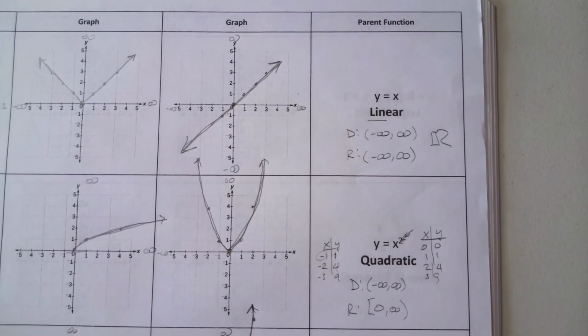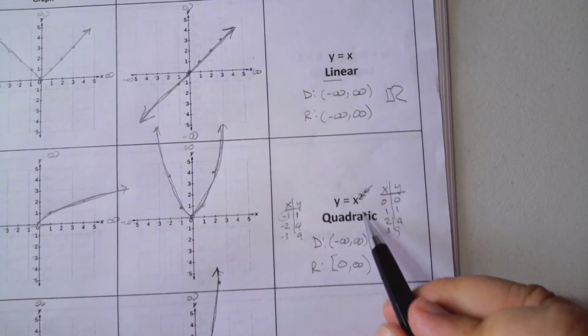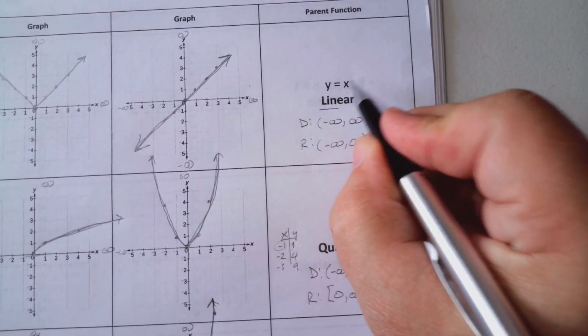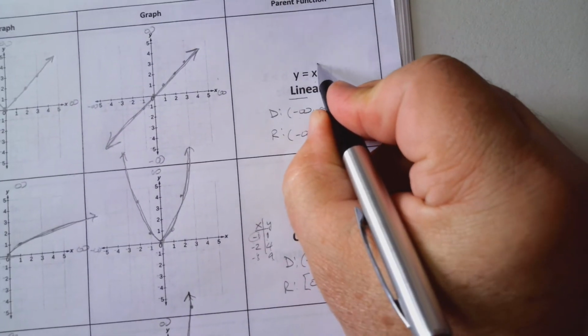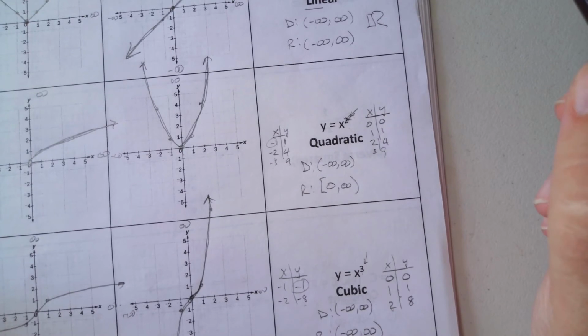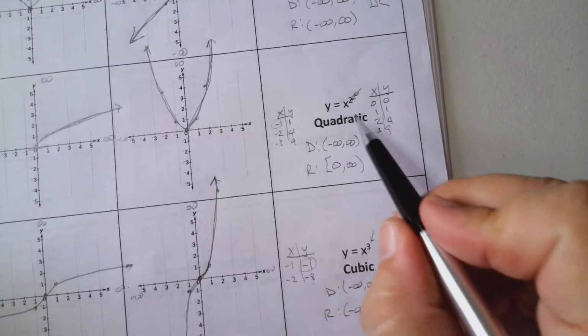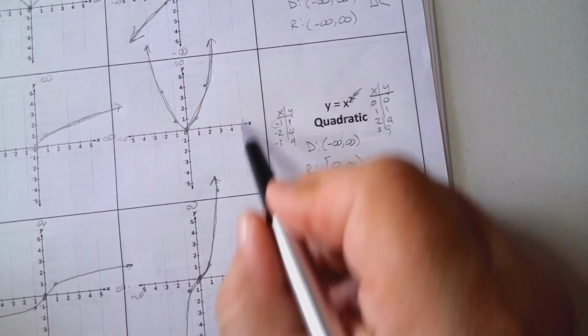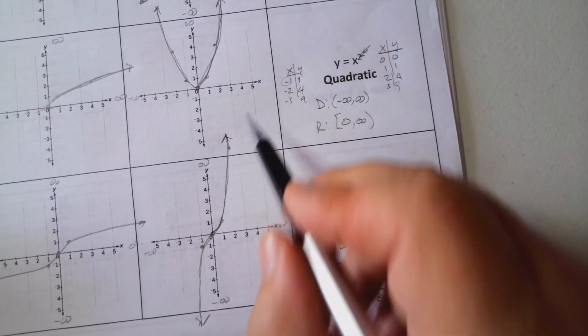Now, before going any further to the next page, let's look at these. If this is x cubed, this is x squared, this is x. So what's the exponent here? 3, 2, 1. The exponent tells us a lot. It tells us how many times we can cross the x-axis. Linear only crosses once. The quadratic, if it's further down, I can cross it 2 times. The cubic, it could exaggerate, I can cross it 3 times.